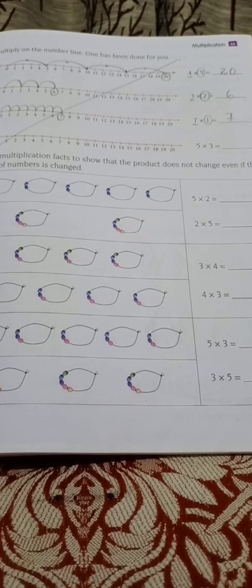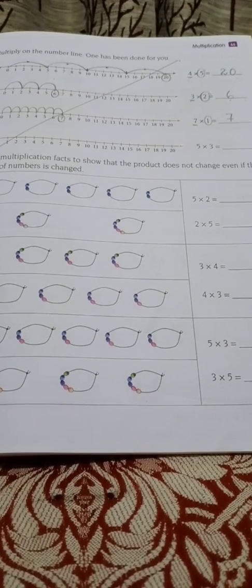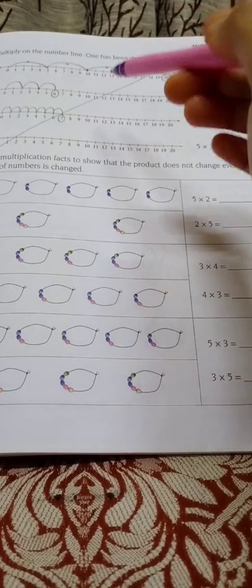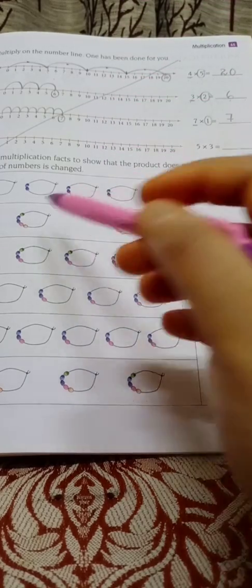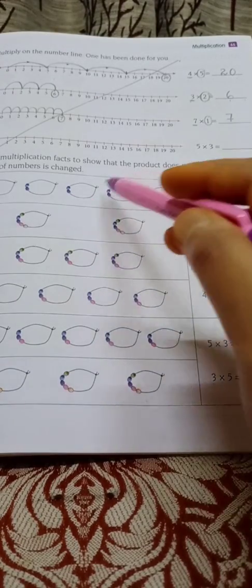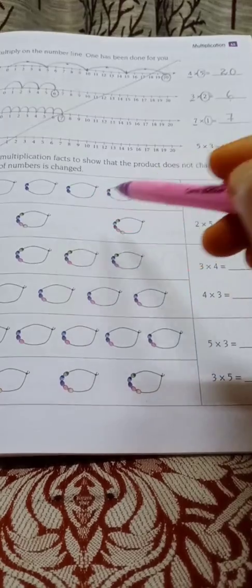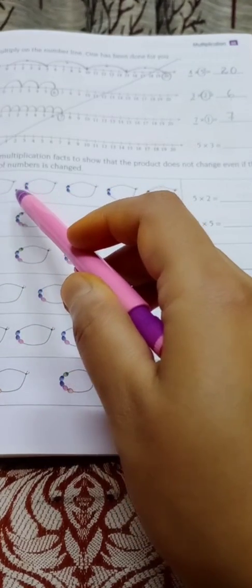On page number 65, we have exercise 4. Now children, we will not be doing exercise 3 on this page. We will go to exercise 4 directly. Now what we see on exercise 4 is we see beads on the strings. Alright. Now let us see how many strings are there on the first line.